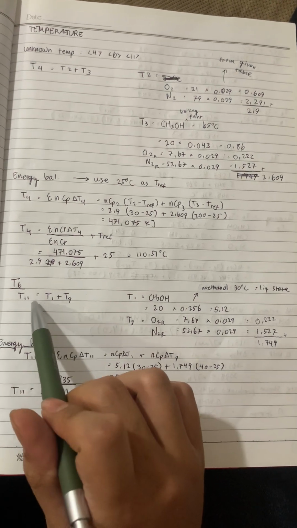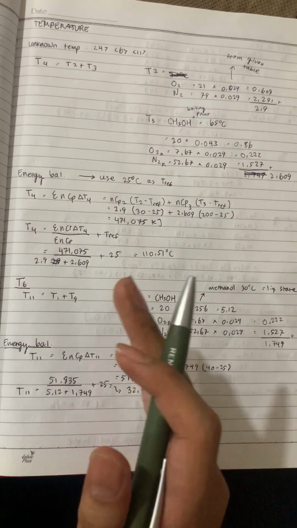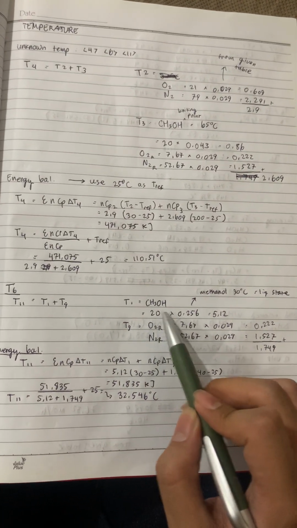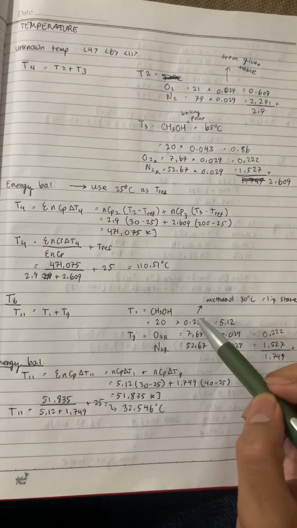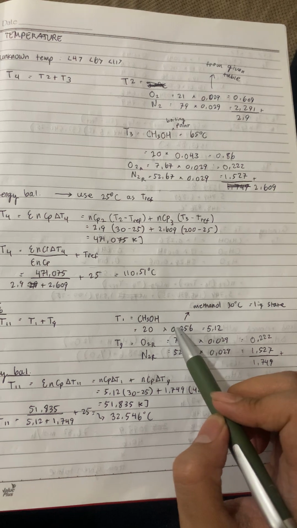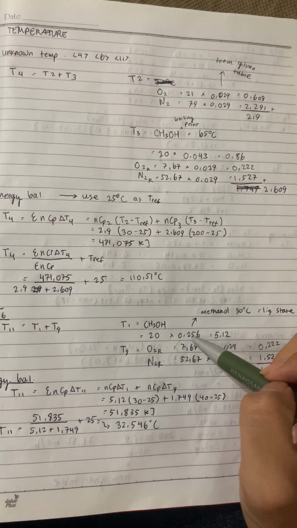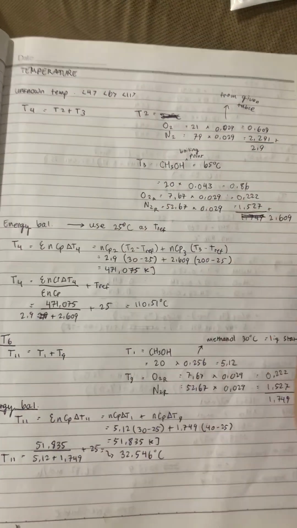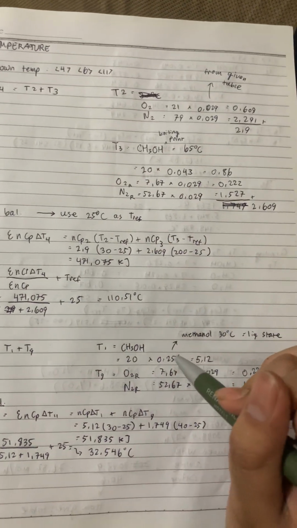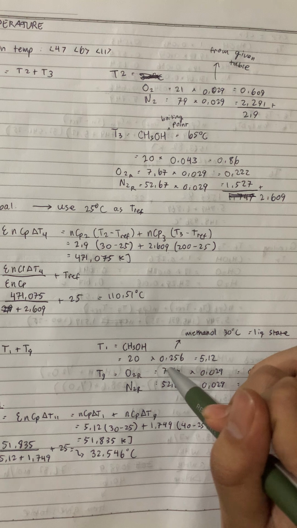Okay, now I did the same thing. T1 CH3OH, which is 20 times 0.24256, and this time I use 0.256. I'm sorry for the noise out there, the neighbors. Why do I use this 0.256?